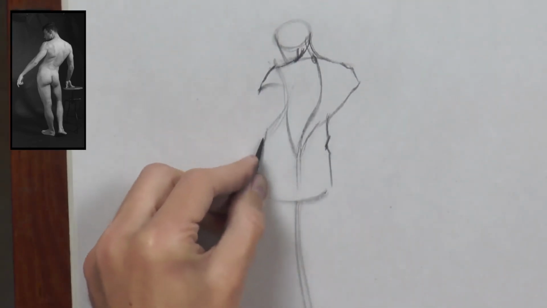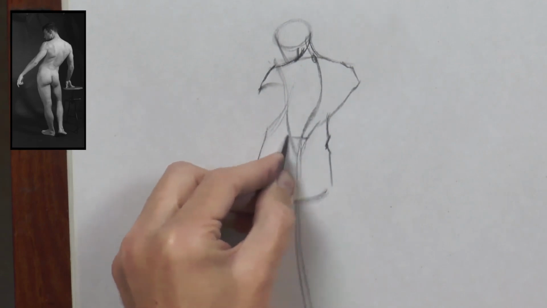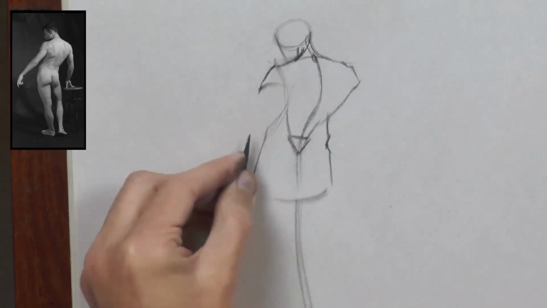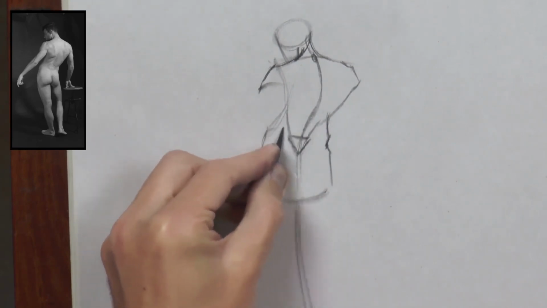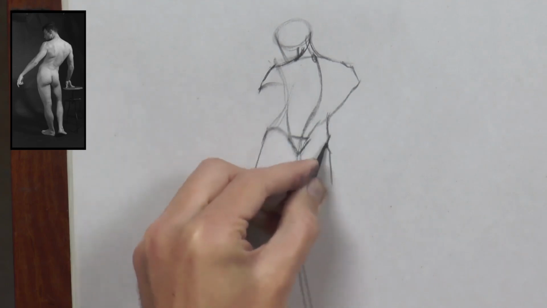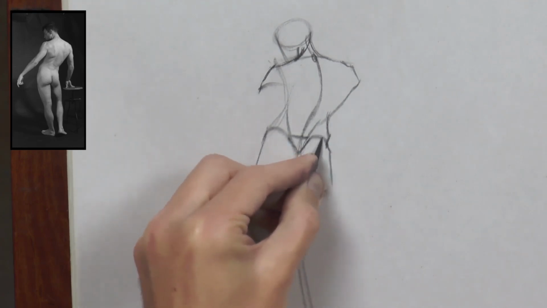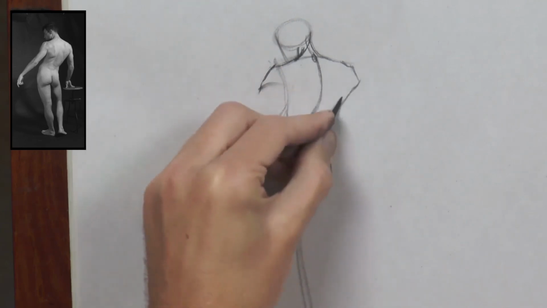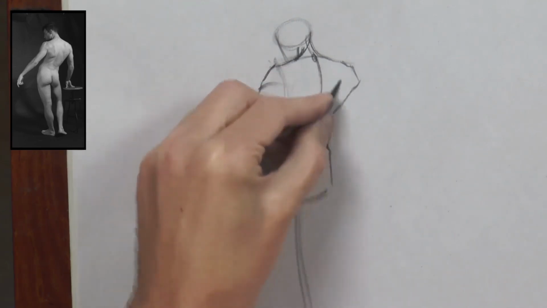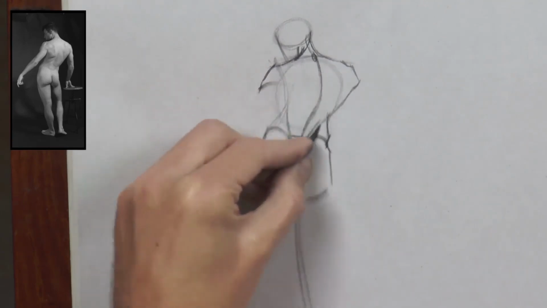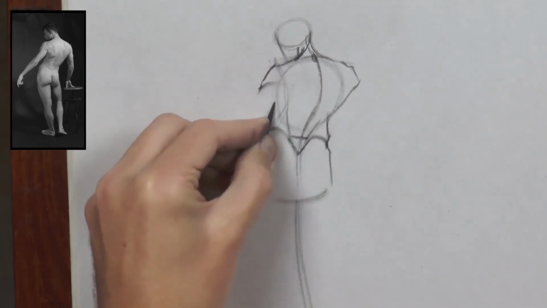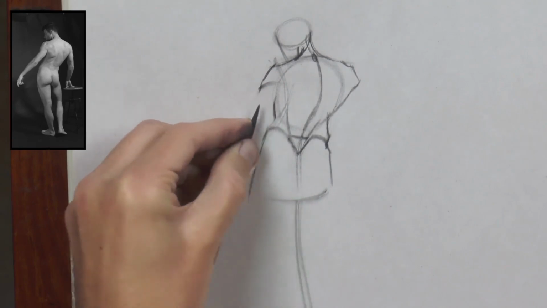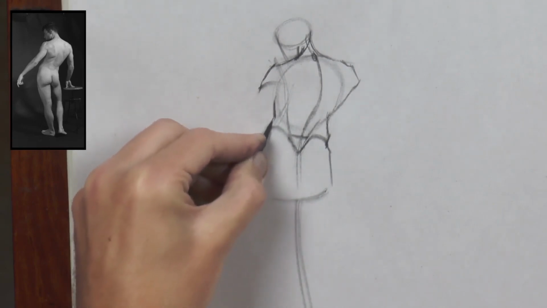So again, come back up, find where the sacrum is. Sacrum will be about here. Drop that rib cage in. Rib cage down to hip. Oops.